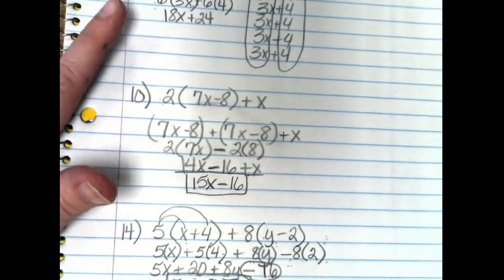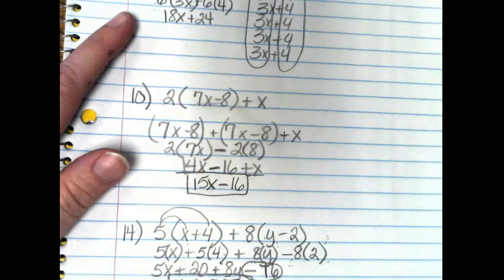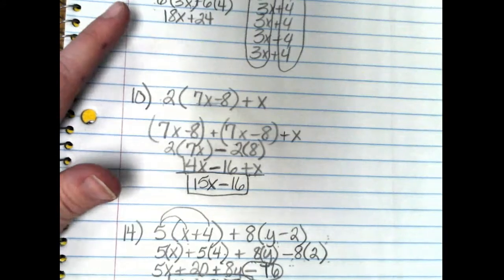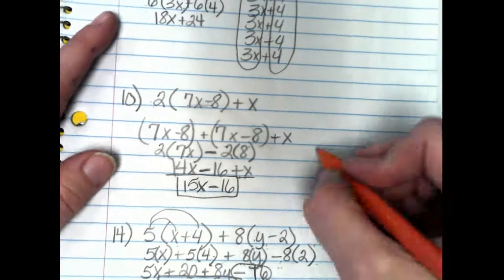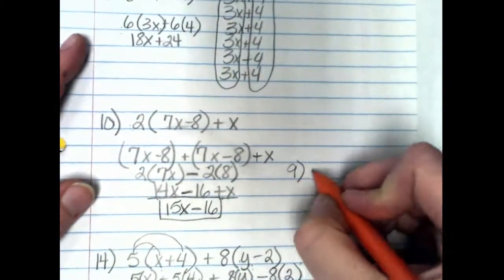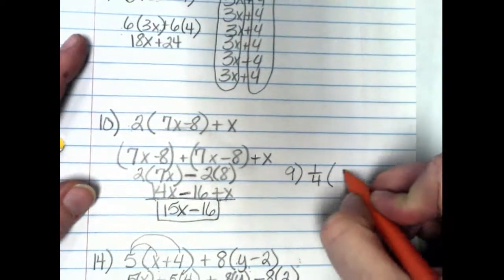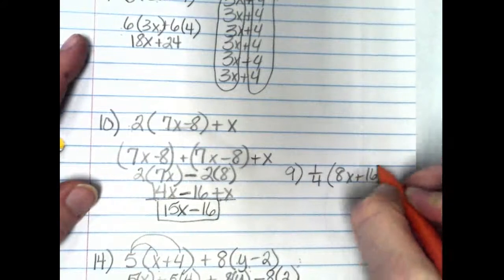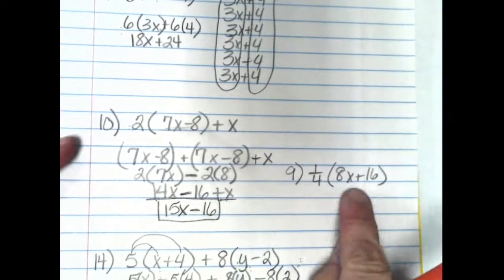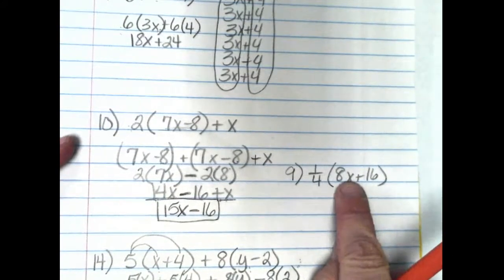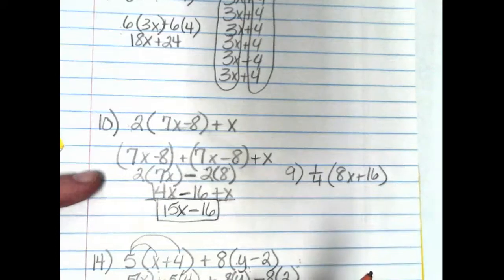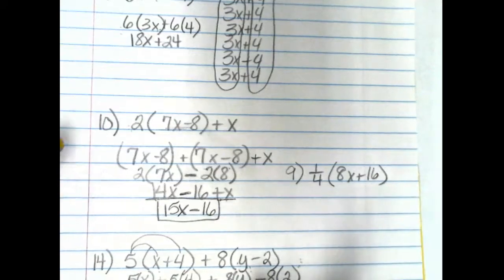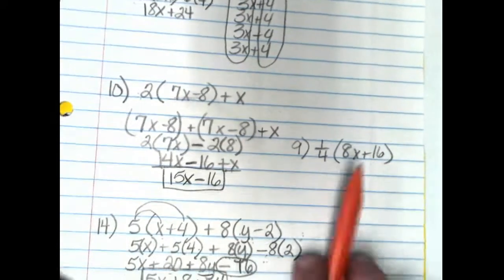I'm leaving the fraction problems for you. I want to see what you can do with the fraction problems. Number 9 is exactly like you would do if you had a whole number. So number 9, this is what I'm talking about. I just want 1/4 of the quantity 8x plus 16. Well, this means I want 1/4 of what? 1/4 of 8x and 1/4 of 16. I want to see what you can do with that because I bet that you could probably do that without my help. Okay? All right.